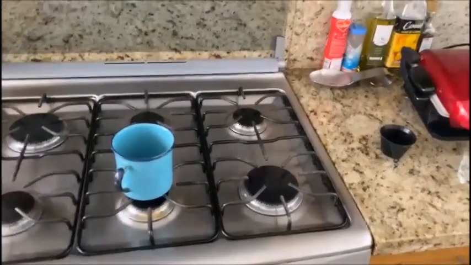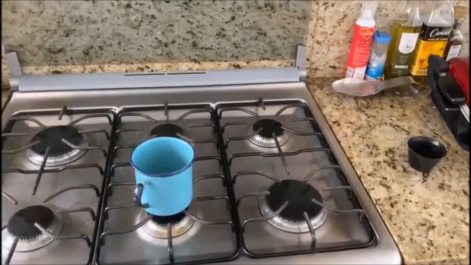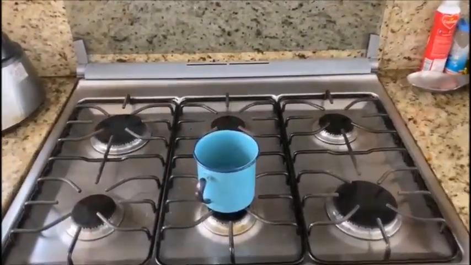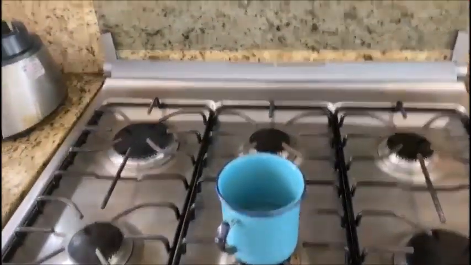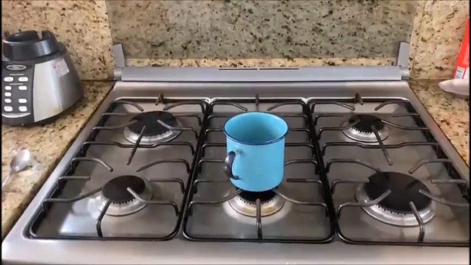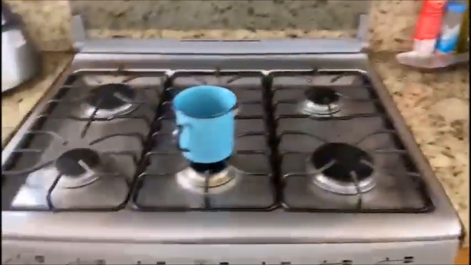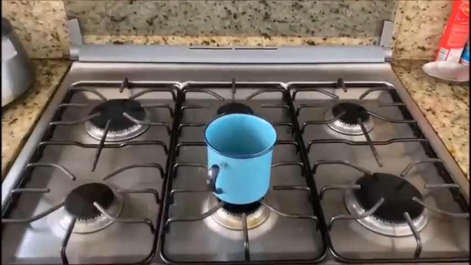Okay, I'm going to film the process of the first one because the second and third ones are pretty much the same and the additions are different. I just put half a cup of water in this kettle. I'm going to put it on medium heat, but I'm going to need both hands for it. And then I'm going to start measuring the temperature with that every 30 seconds. That's about it. Let's go.